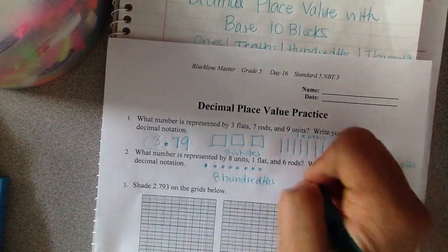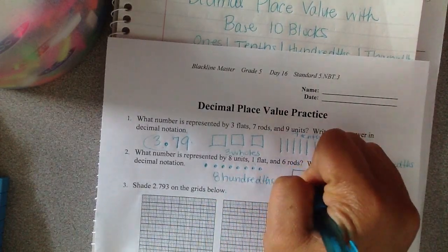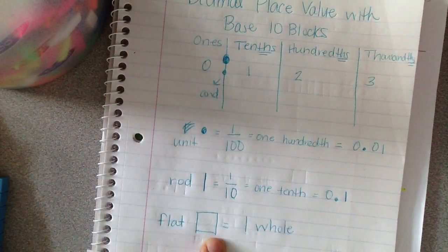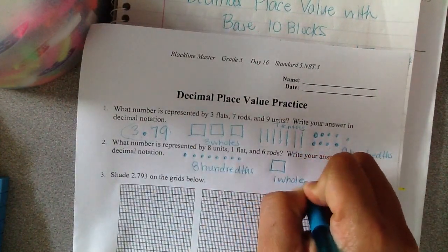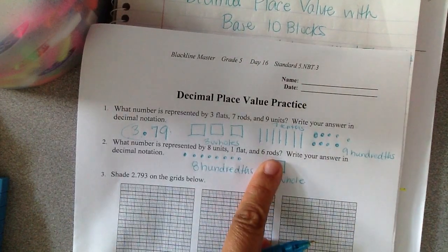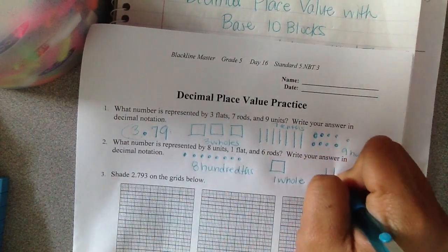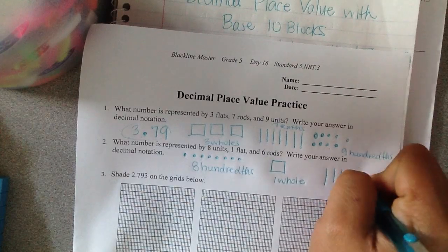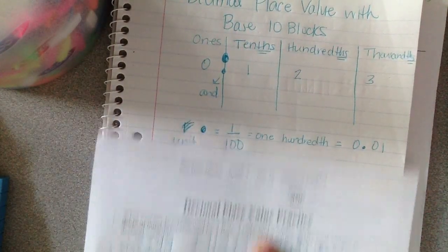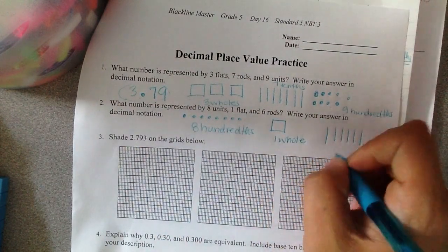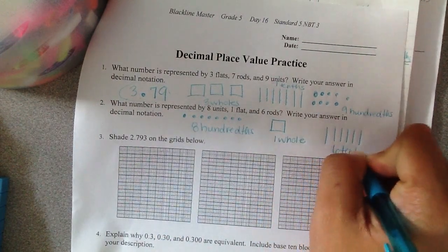If I have 1 flat, each flat represents 1 whole, so I have 1 whole. If I have 6 rods, 1, 2, 3, 4, 5, 6, each rod represents 1/10. And if I have 6 of those, then I have 6 tenths.